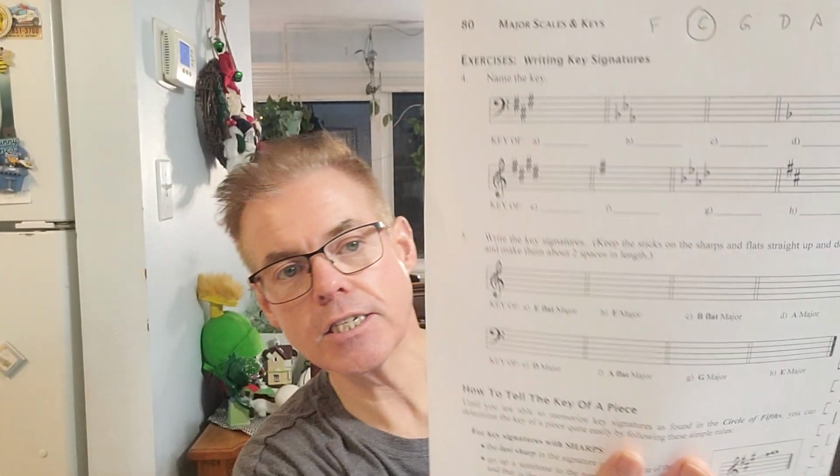Now, when I'm figuring out key signatures, I need to know what major scale has 0 sharps or flats. And the scale that has 0 sharps or flats is the scale of C major. I put a circle around the C, just like this.